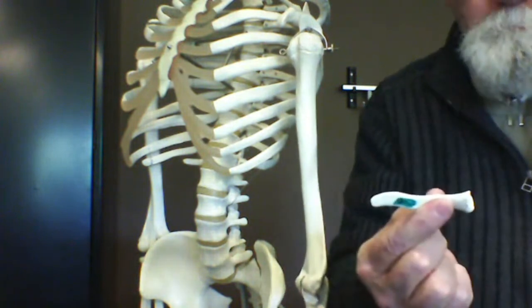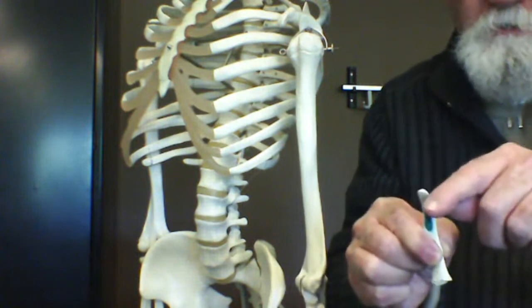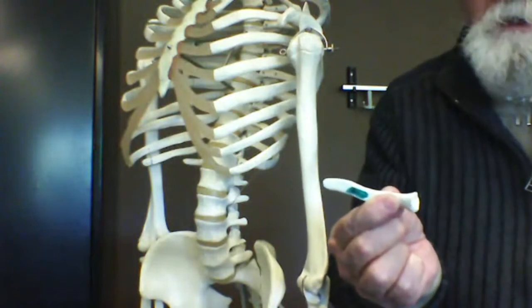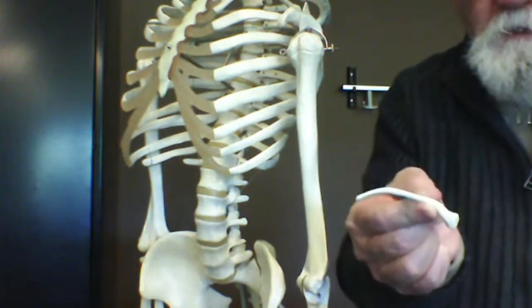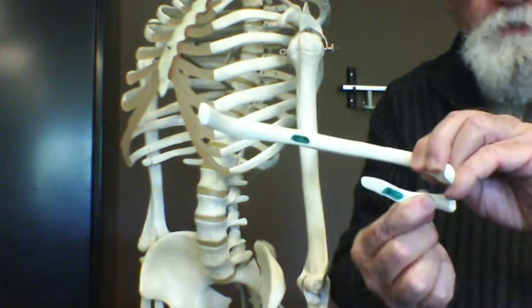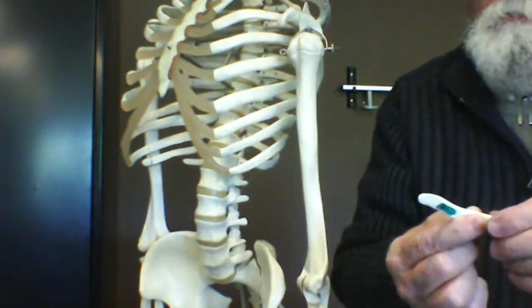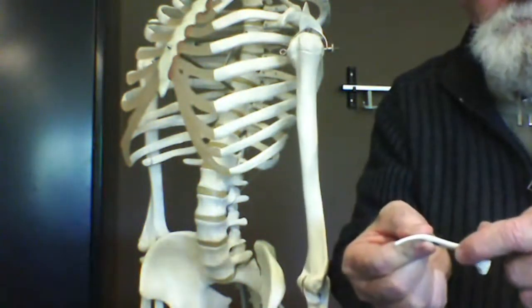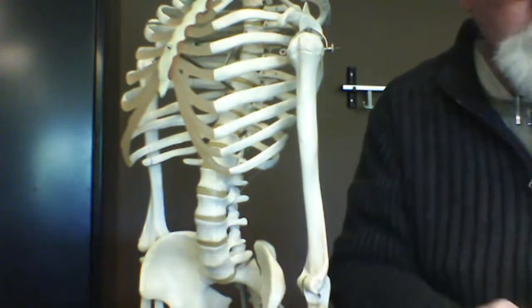This is a floating rib. I can tell that because the end that does not articulate with the bodies of the thoracic vertebrae is rounded. In addition, it's very, very small by comparison to other ribs. And very, very little angle and not much of a tubercle.